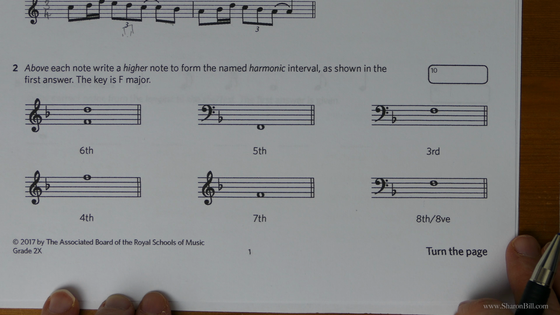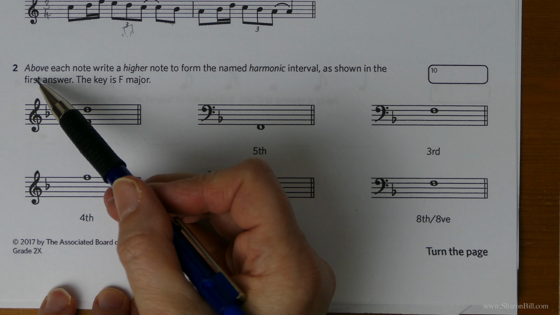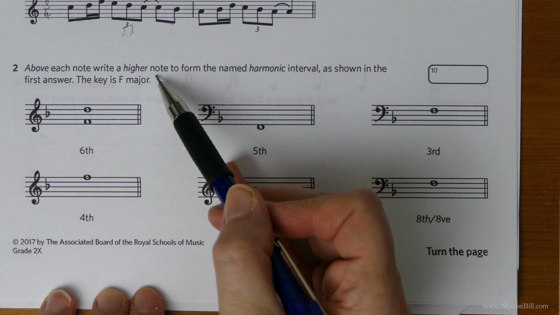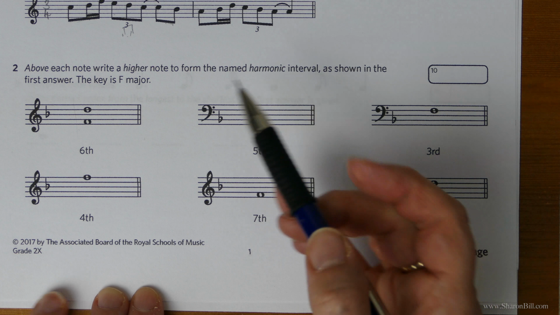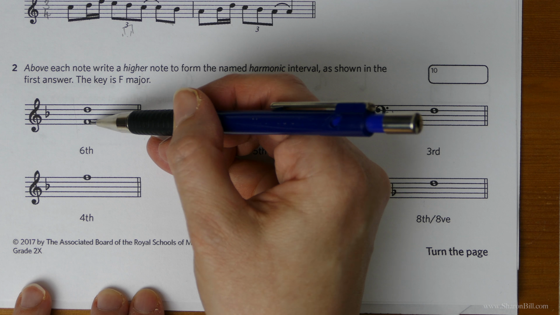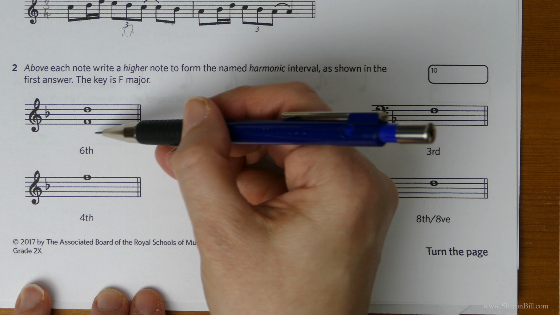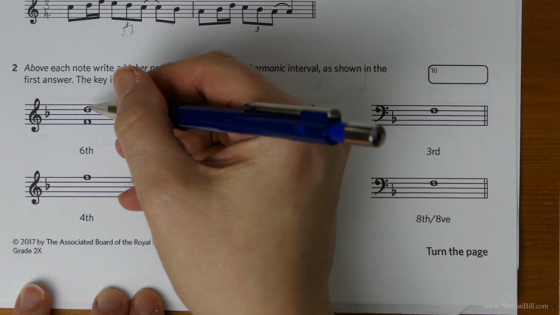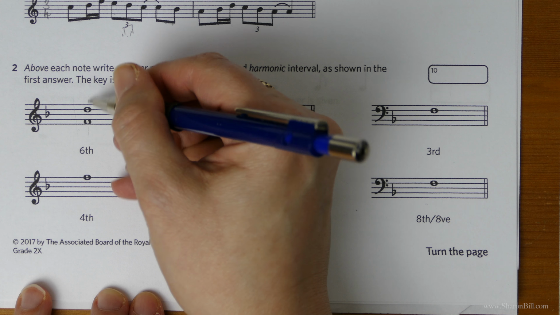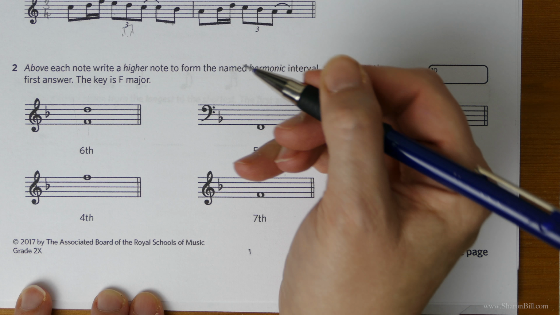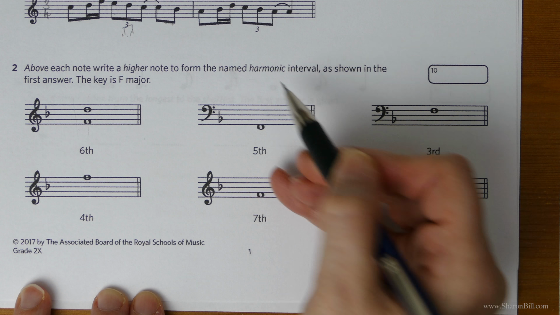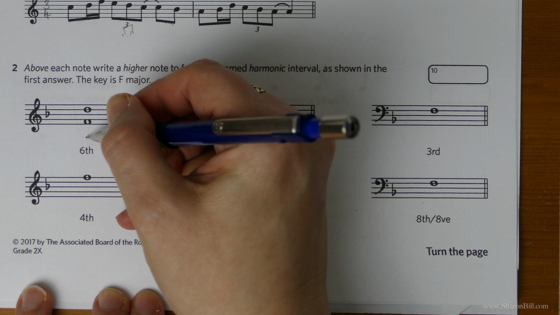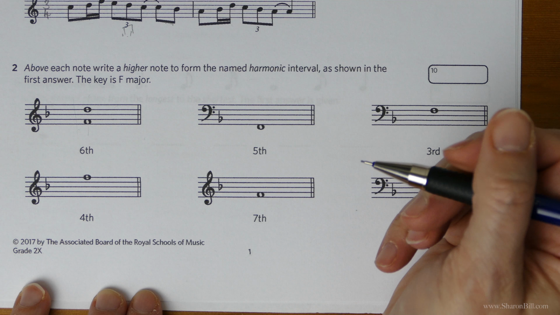So question number 2. It says above each of the notes here, above each note write a higher note to form the named harmonic interval. Now we have to write the interval above. If we drop an octave, we change the interval. We're always counting upwards, and we're creating a harmonic interval, which means they must come one on top of the other. If we put them one after the other, that's a melodic interval, which isn't specifically what the question's asked for. And it says, as shown in the first answer, so if you just follow their suit, you know you're not going to go far wrong.